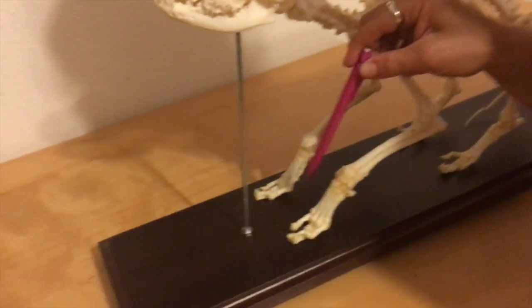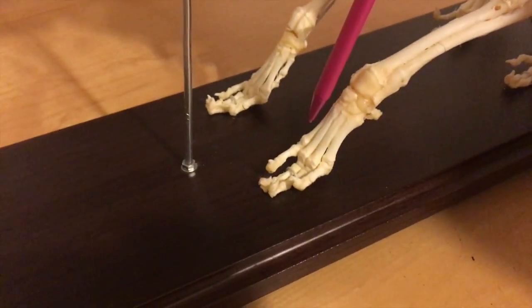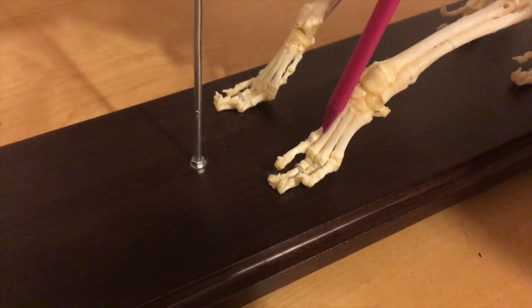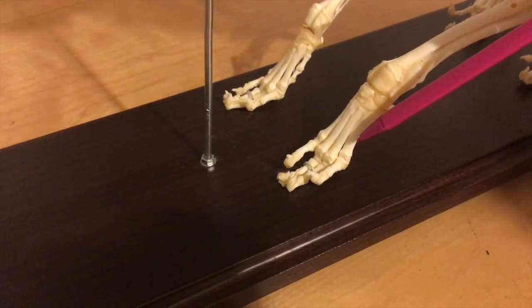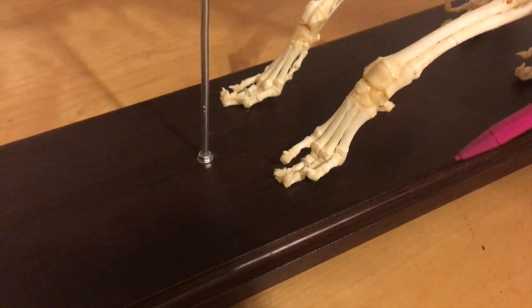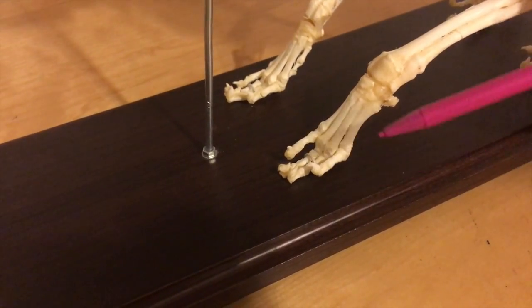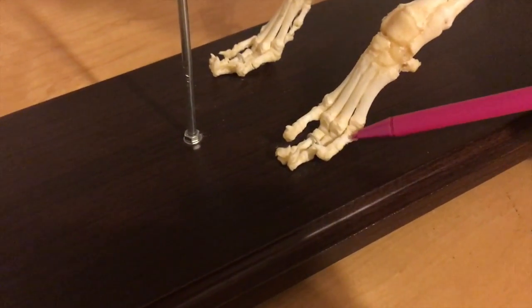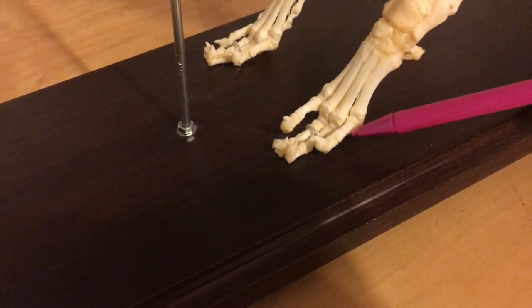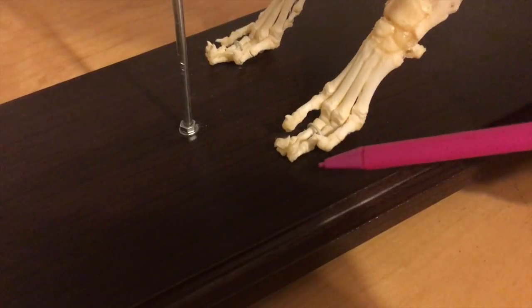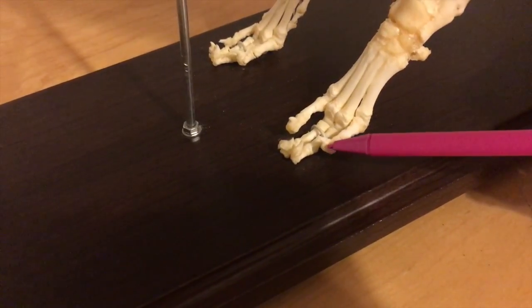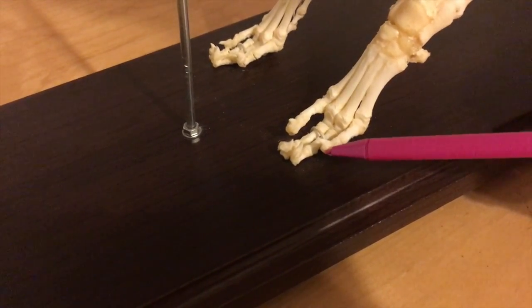So this would be number 1, number 2, number 3, number 4, and number 5. And then we have the phalanges. This is the proximal or first, the middle or second, and this would be the distal or third phalanx.